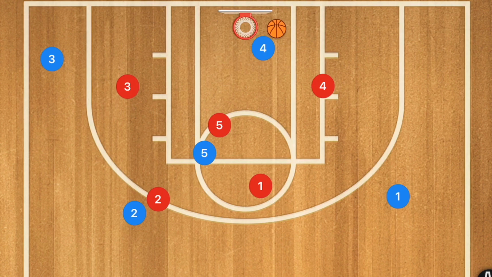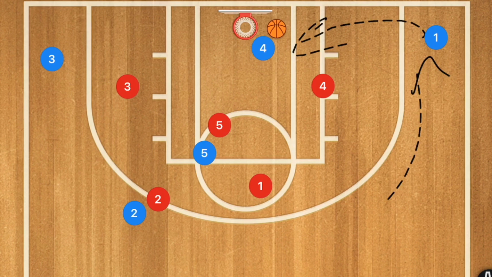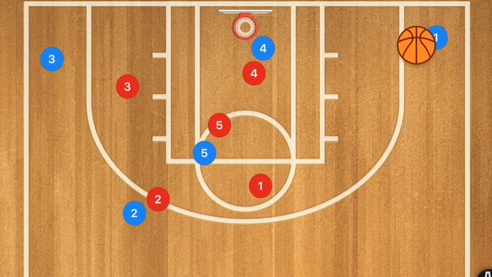It's super easy. When that backdoor cut happens, player 1 is going to then cut down to that corner, and we would then have, if that's not open, a pass out to the corner for a 3-point shot. There's a few different options here.